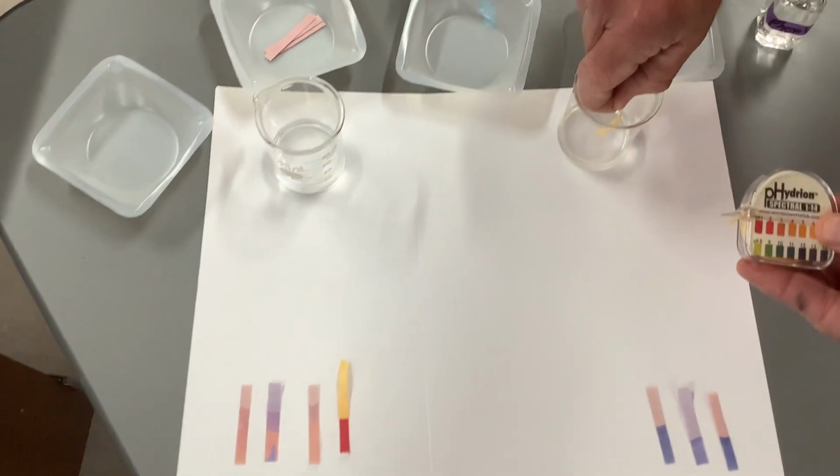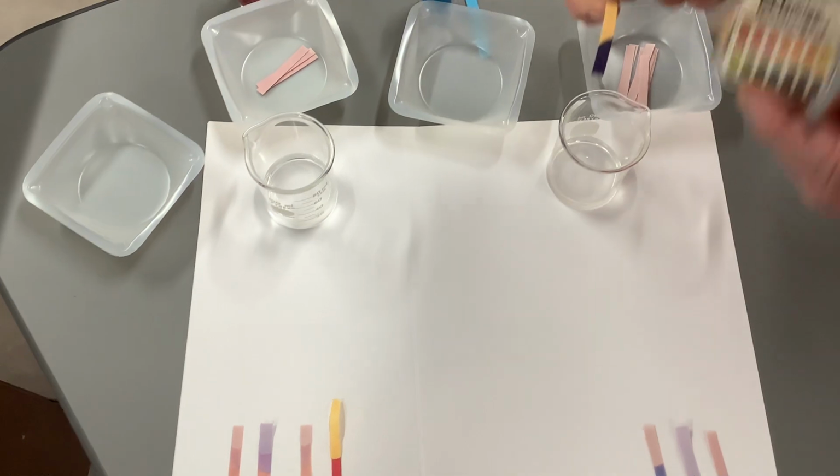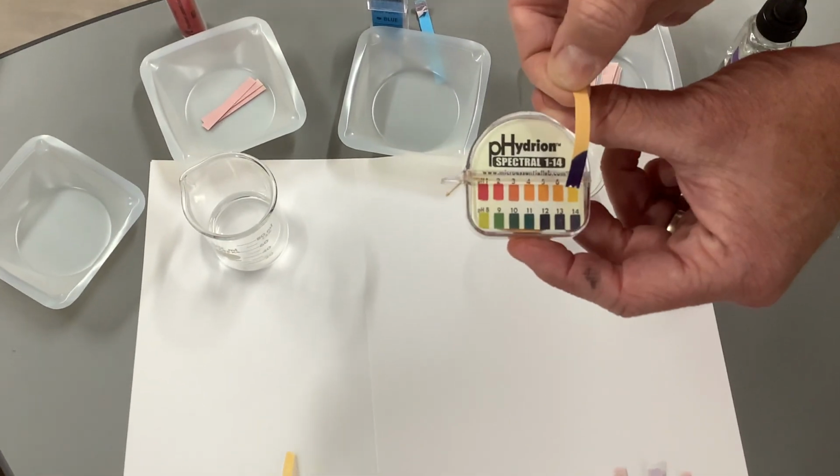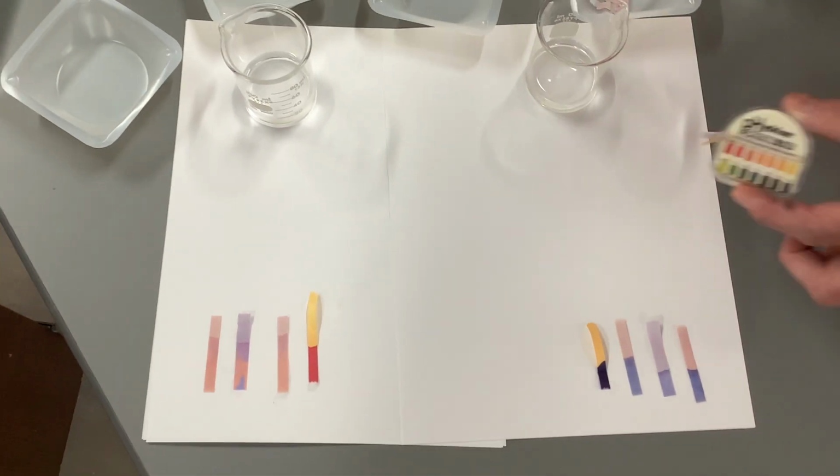So then I dip it in my base. You can see that's a very dark color, 13 or 14. This is sodium hydroxide, which is a very strong base.